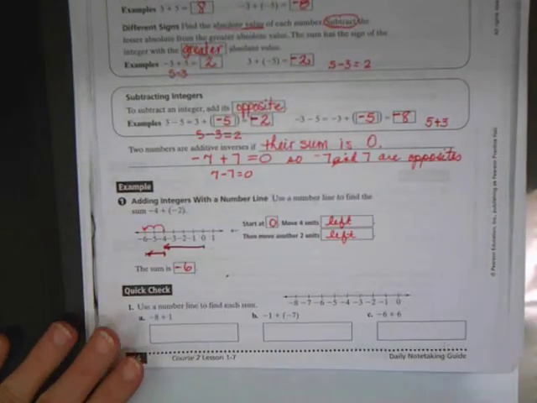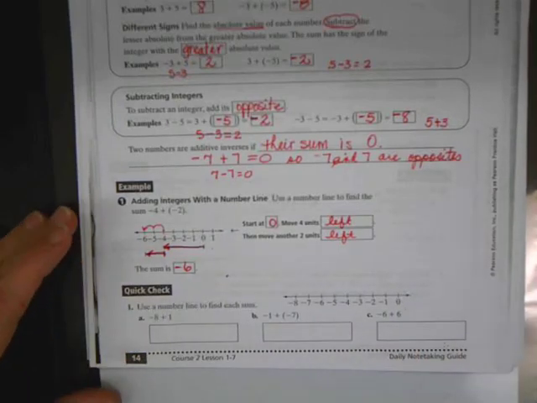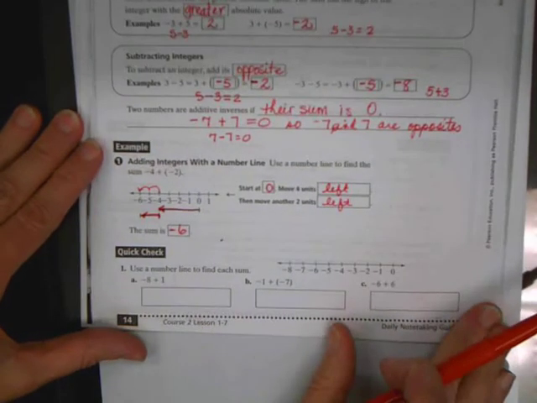So this is a very visual way of seeing how and why when we add -4 and -2, we get -6. Okay? You have a number line here. You can use that to help you get these answers. Again, you may do your quick checks now if you want to stop and pause the tape, or you can go on to the next page and then come back at the end.